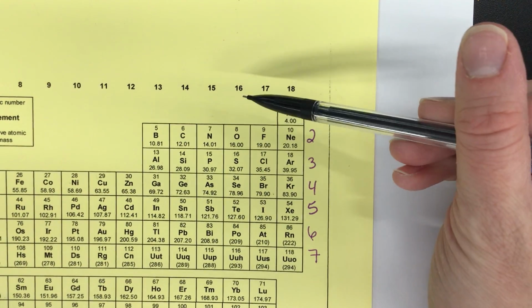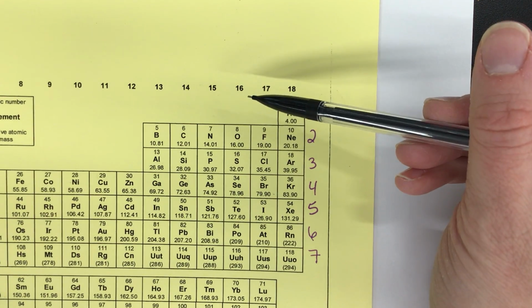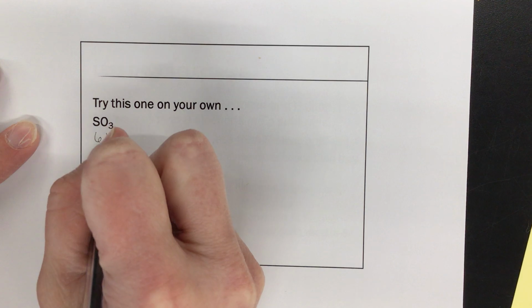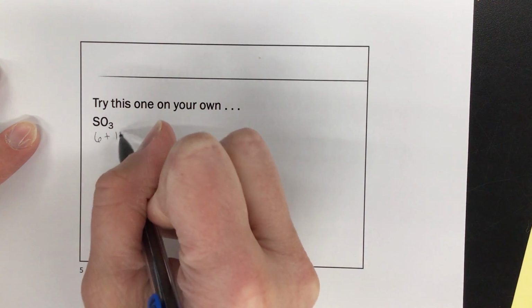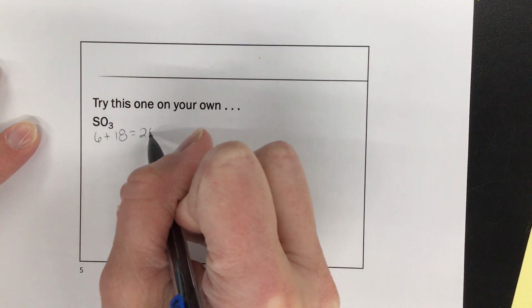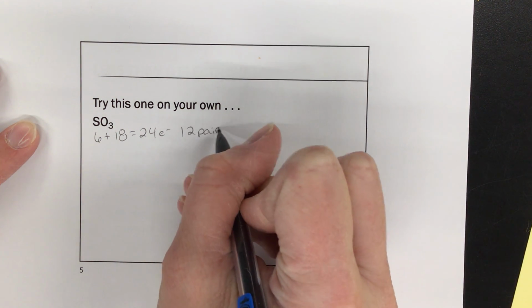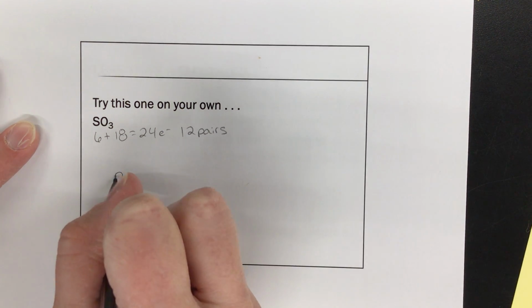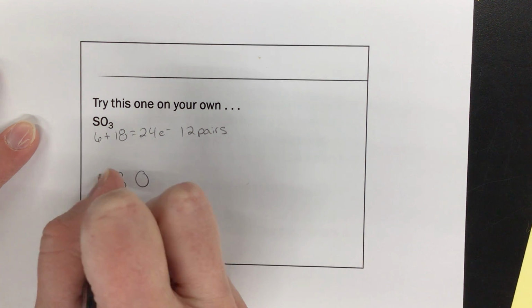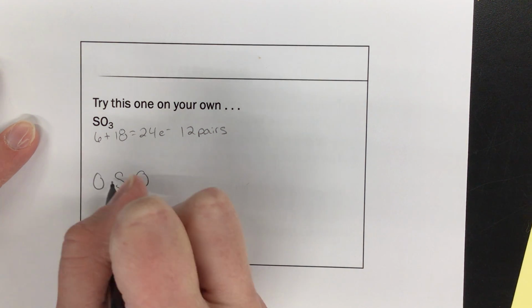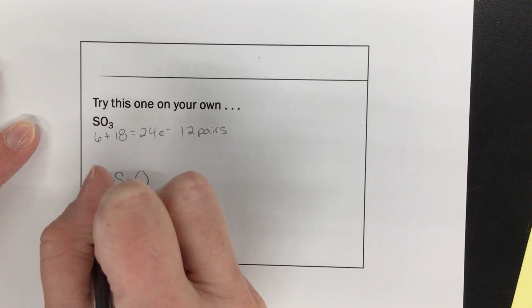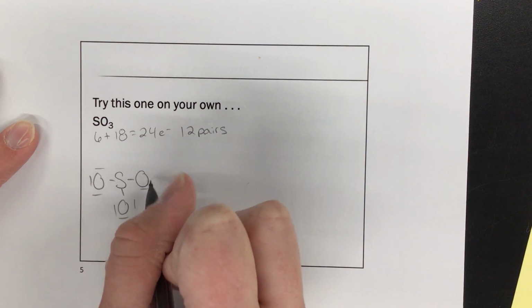sulfur is in group 16, it gives us 6 electrons, so is oxygen. So 6 for the sulfur, 6 for the oxygen, times 3 of them is 18, so this is 24 electrons, which will give us 12 pairs. So we're gonna put the sulfur in the middle, my 3 oxygens around it, 1, 2, 3, 4, 5, 6, 7, 8, 9, 10, 11, 12.